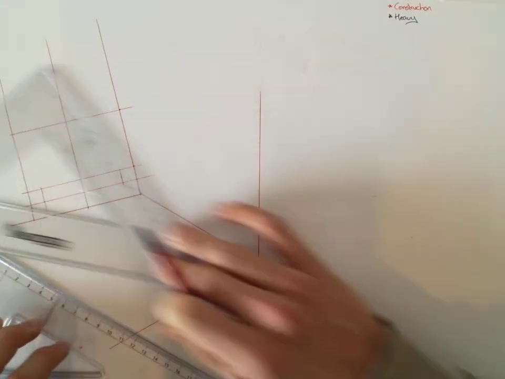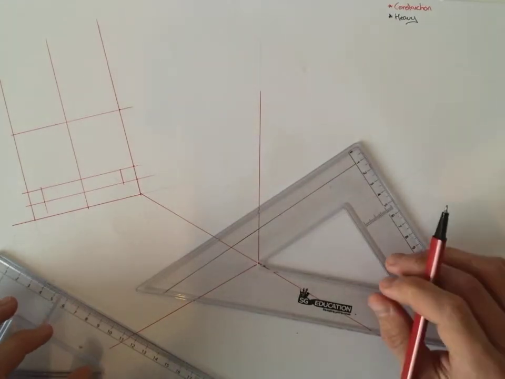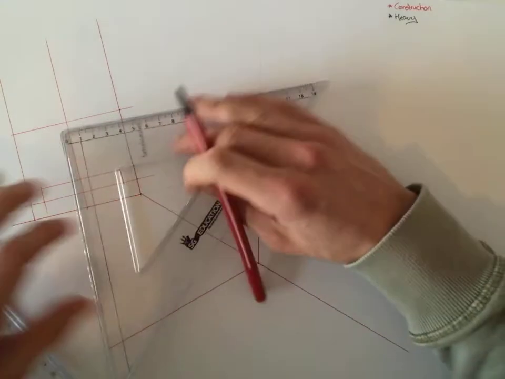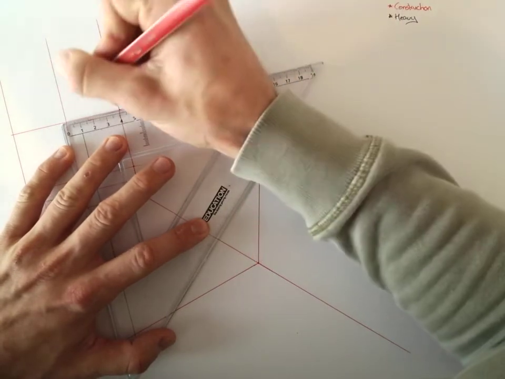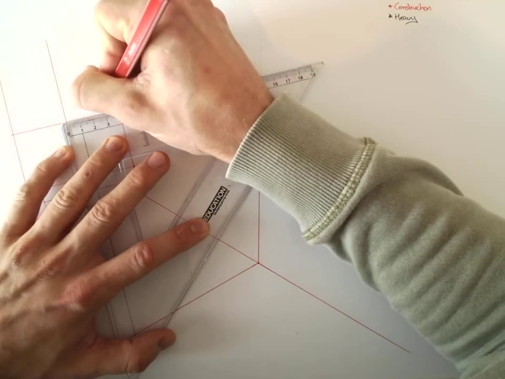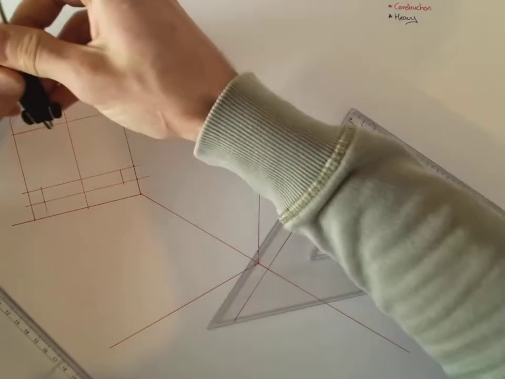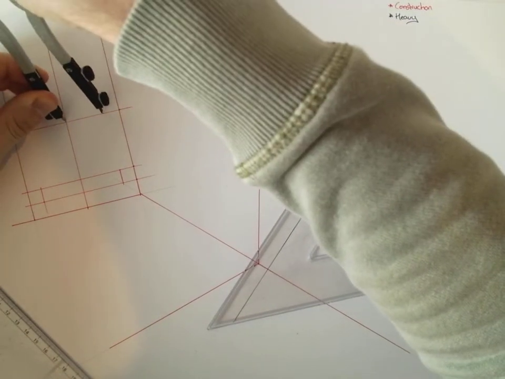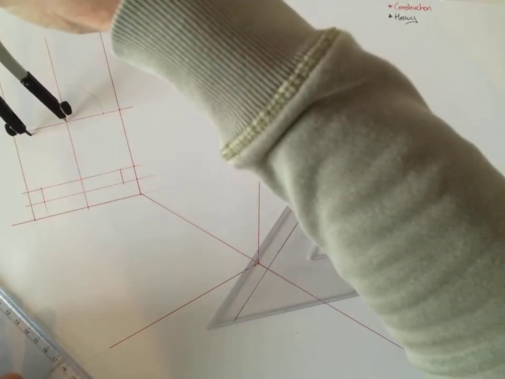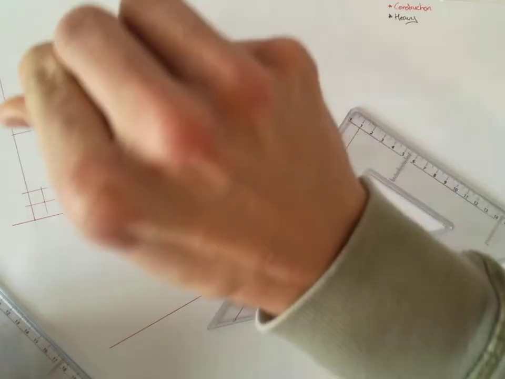Okay, so there's a radius 28 for the outside, the top basically. To find the overall height, so 28. Look, I'm measuring on a line again, I'm not measuring thin air. Now I'm going to bring over my compass, extend it out to that 28, and scribe an arc. So that's a radius 28 for the top. You see that in the question.